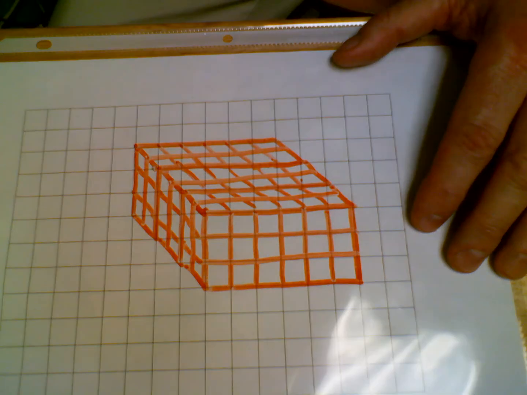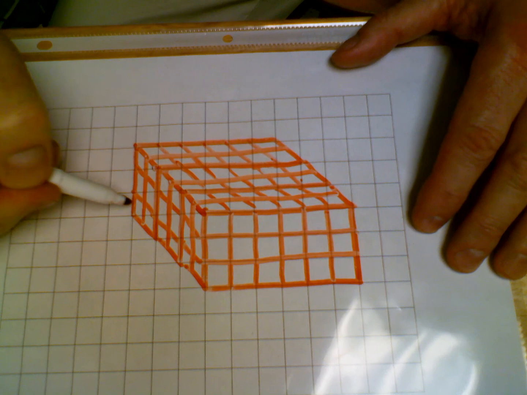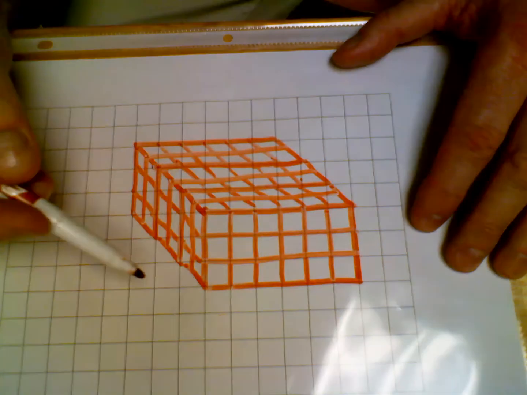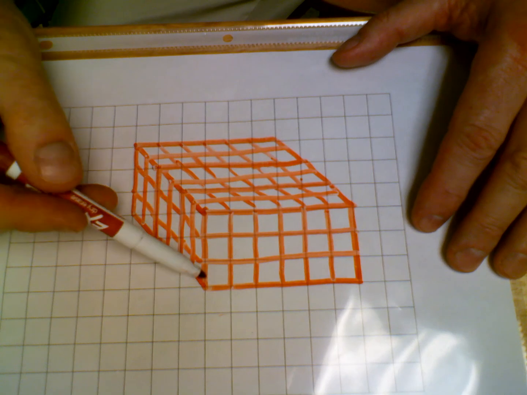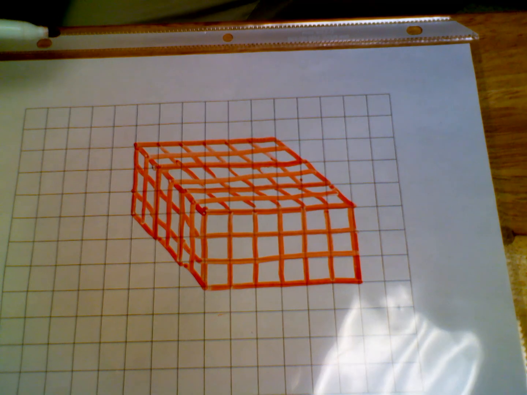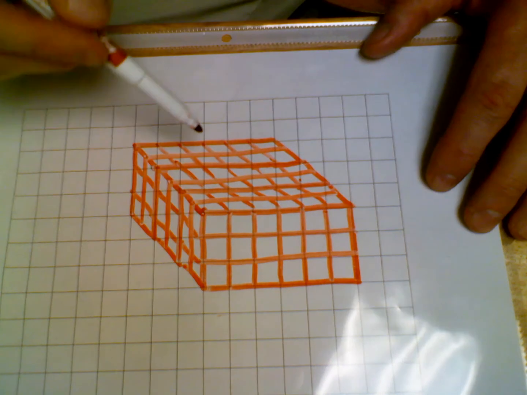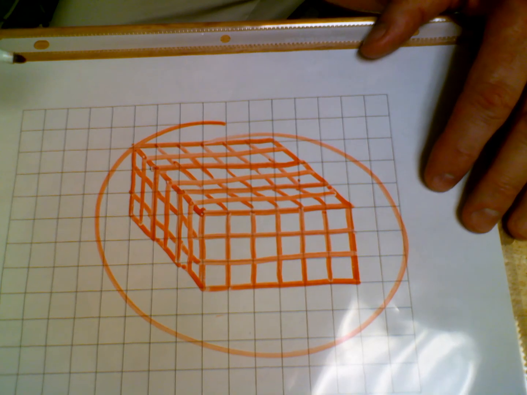The width, I would probably call that right here. And that would be 1, 2, 3, 4, 5, 6. Length is 6. The width is 6. And what's the height? It's 3. Okay? 1, 2, 3. That's the height. So 6 times 6 is 36. And 36, what is 36 times 3? It's 108.